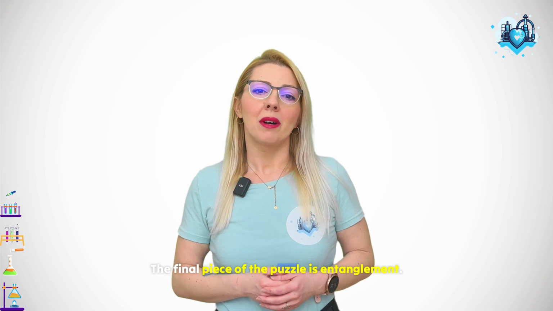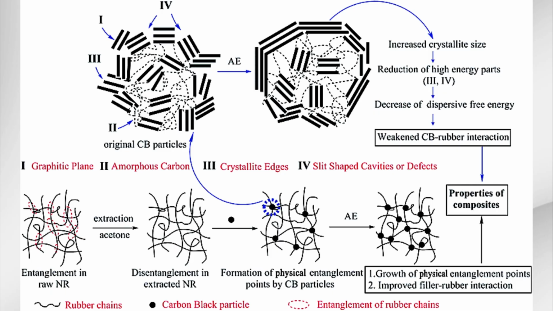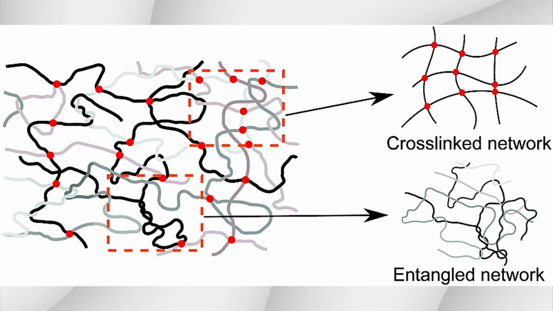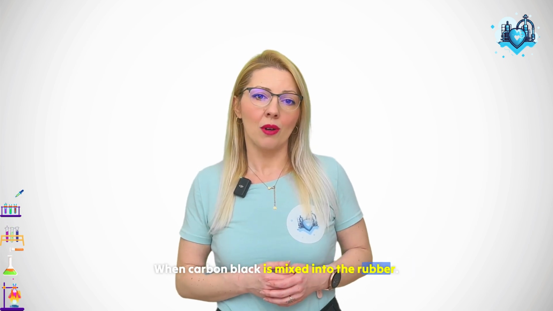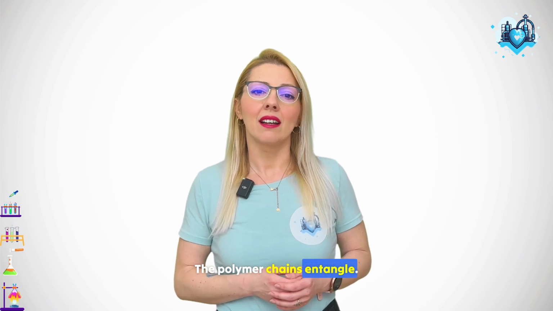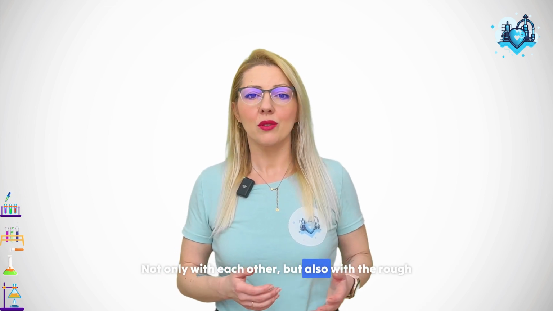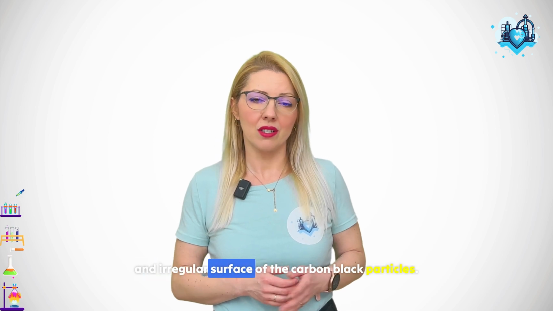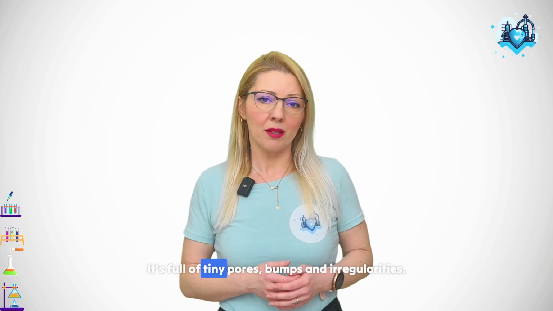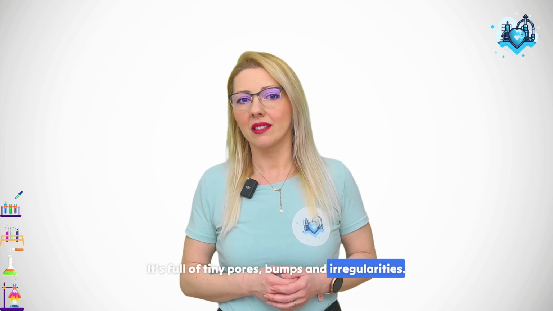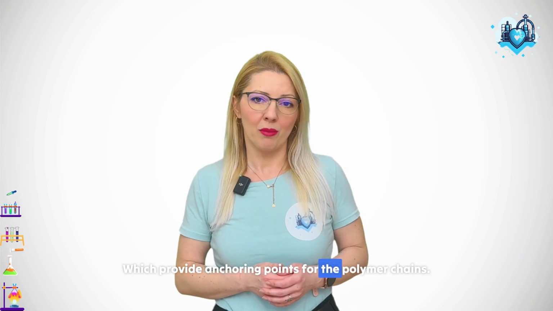The final piece of the puzzle is entanglement. To really understand this, picture long, flexible polymer chains like strands of spaghetti. These chains naturally tangle and weave around each other due to their high molecular weight and flexibility. When carbon black is mixed into the rubber, the polymer chains entangle, not only with each other, but also with the rough and irregular surface of the carbon black particles. This surface isn't smooth. It's full of tiny pores, bumps, and irregularities, which provide anchoring points for the polymer chains.